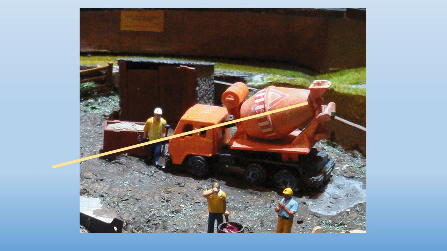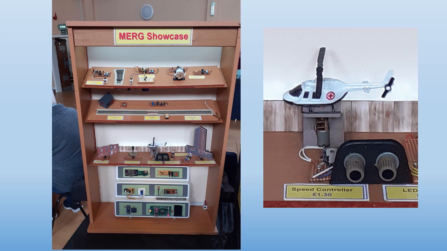So the motor is actually under the baseboard itself. Simple but effective. And on our showcase, we've got a helicopter as an example of a direct drive DC motor.